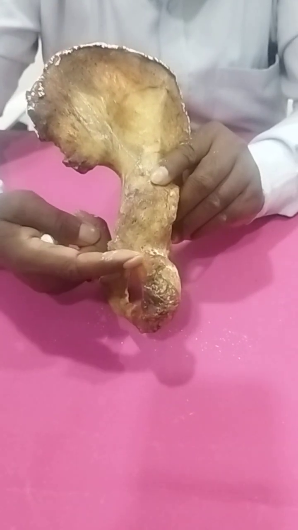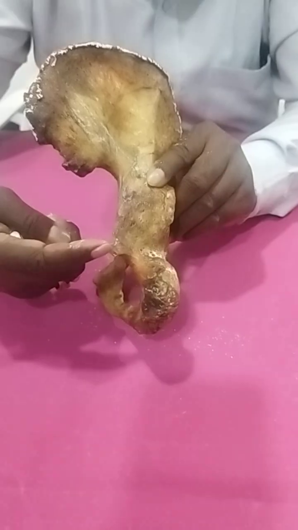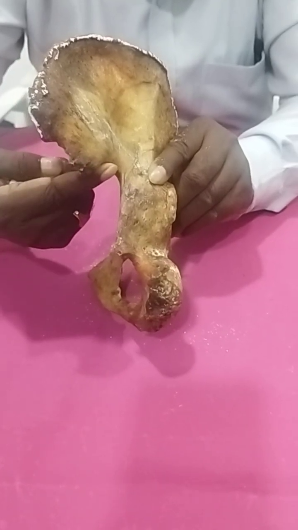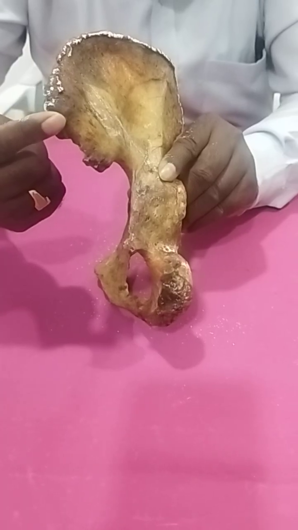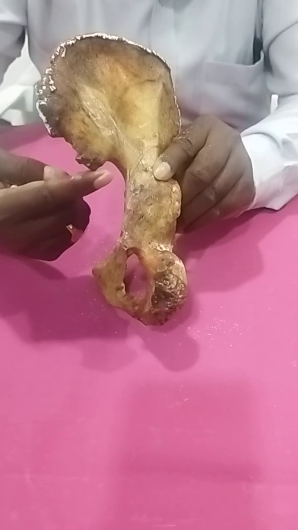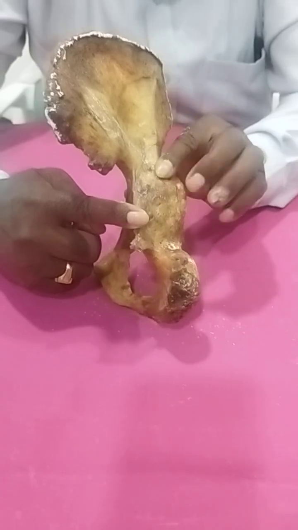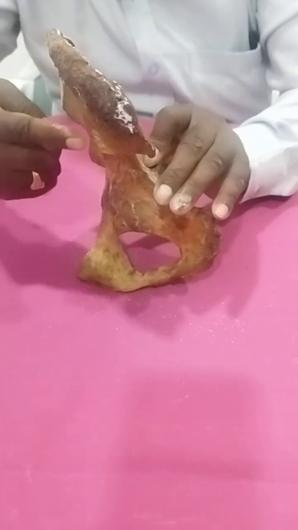So from the lesser sciatic notch, ischial spine, greater sciatic notch, posterior inferior iliac spine, up to the posterior superior iliac spine, this is an irregular posterior border. Next, another one here, the intermediate border.